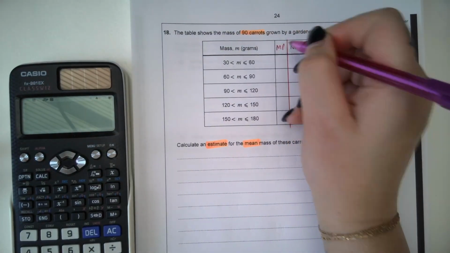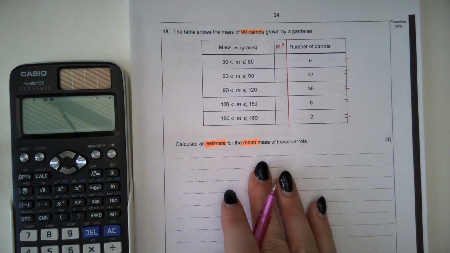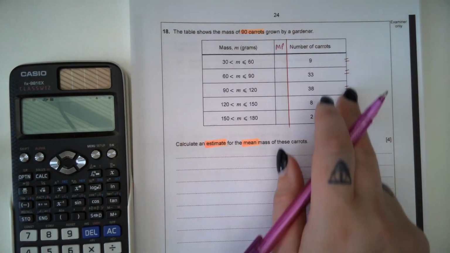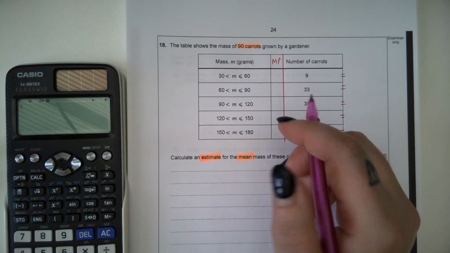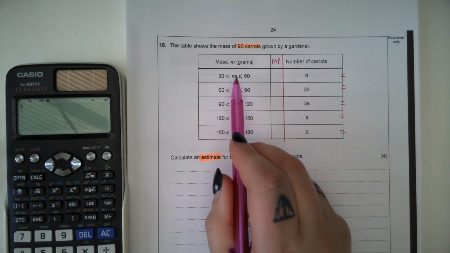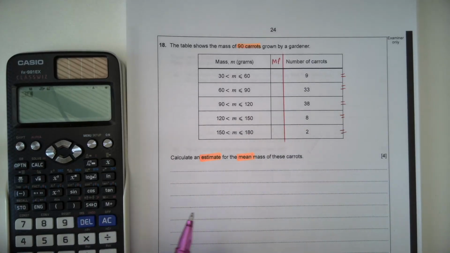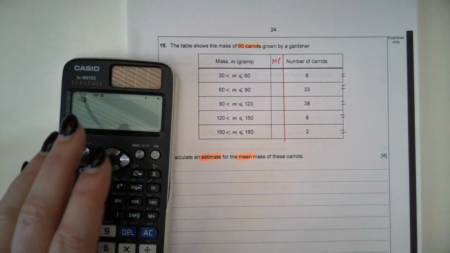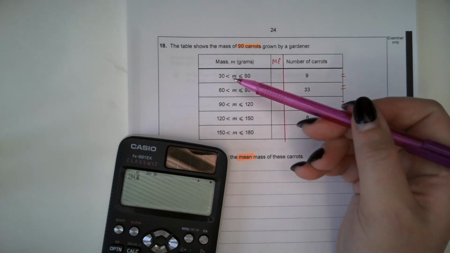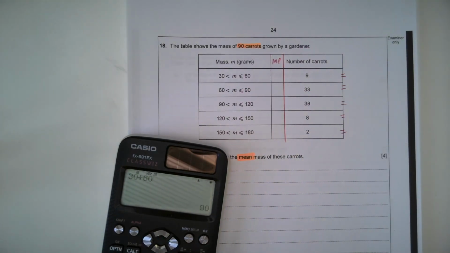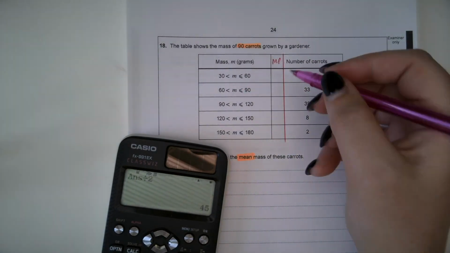So I'm adding in a midpoint column here. It doesn't matter whether you do it down here or up here, as long as it's nice and clear for them, guys. So the midpoint is halfway between the start and end point of these ranges. Now, if you can't spot that, add them together. So, oh, that's not very clear. There we go. So 30 plus 60 is 90, but when I half it, it tells me that my midpoint is 45.